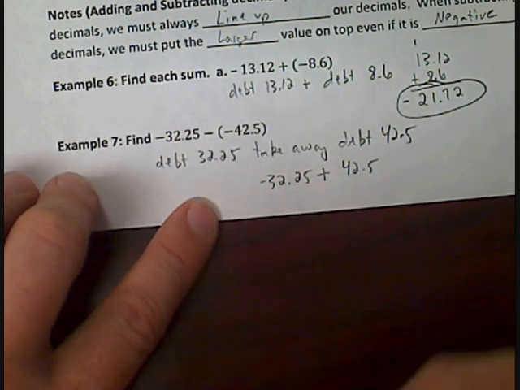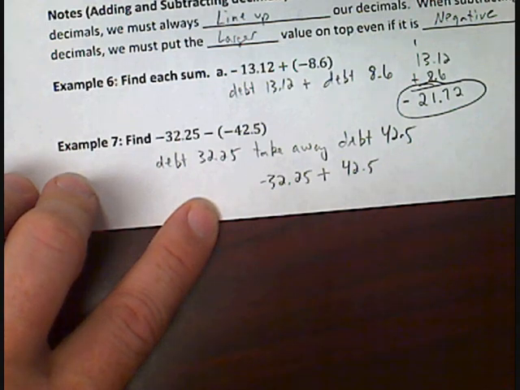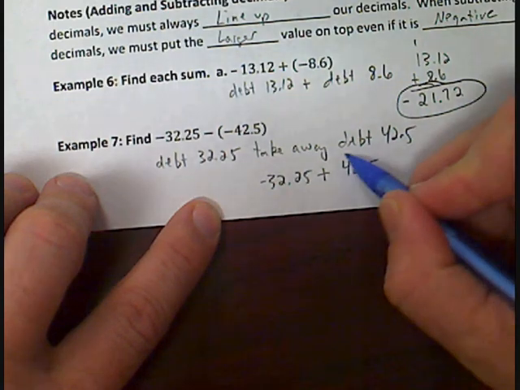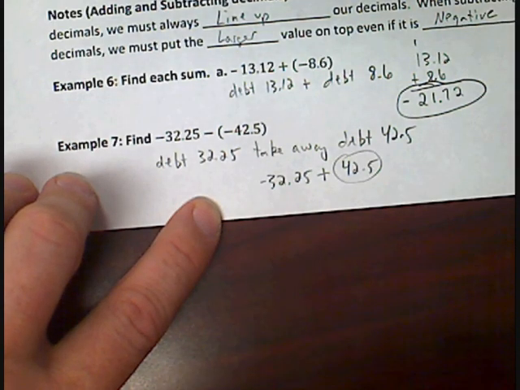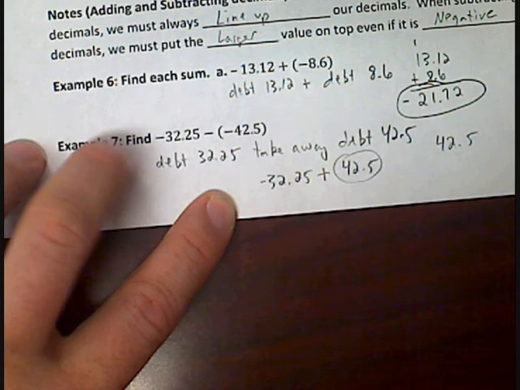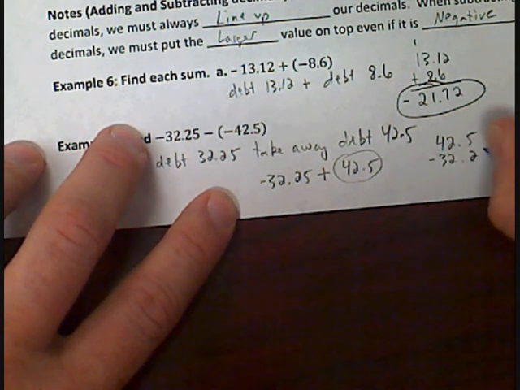So if I'm in debt $32.25, but I'm given $42.50, I am out of debt because the larger value is positive. How much debt am I out of? I need to subtract. Always put the larger number on top.